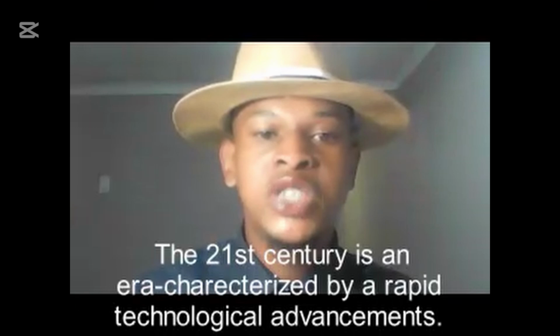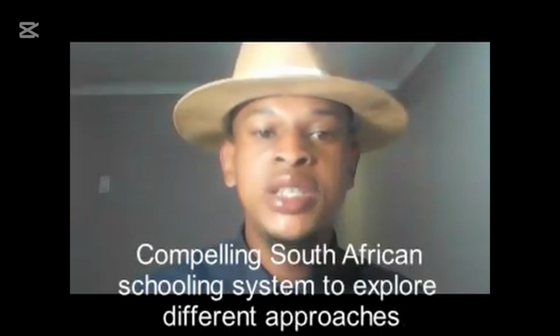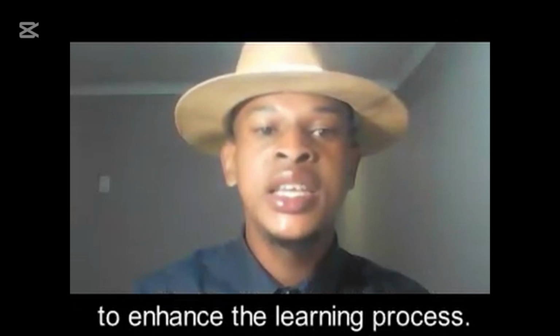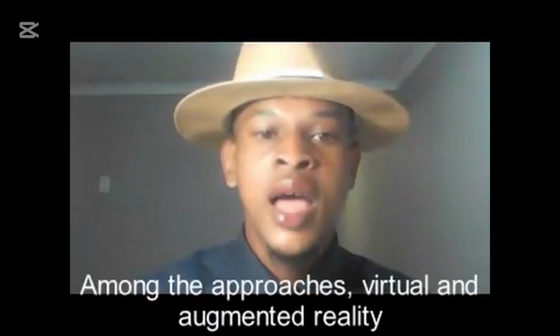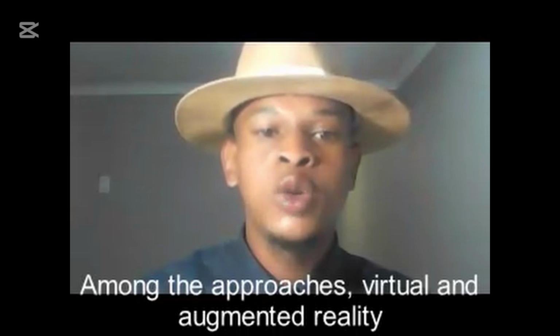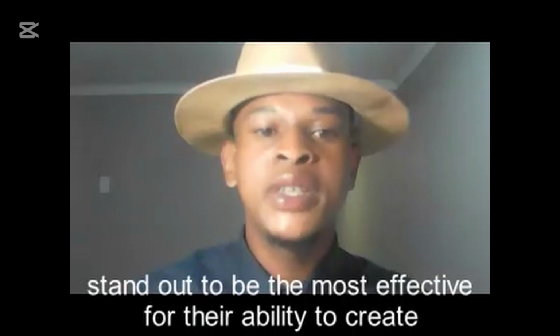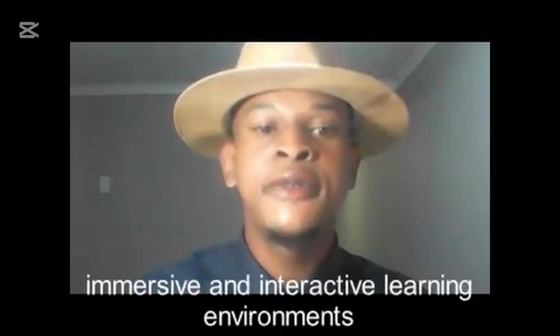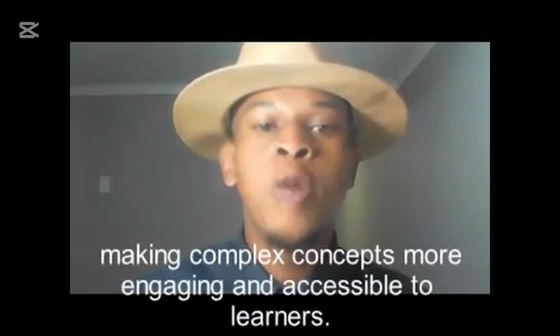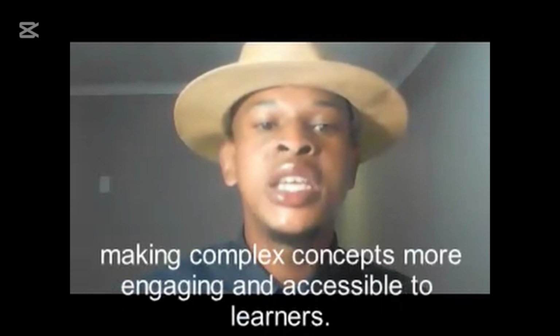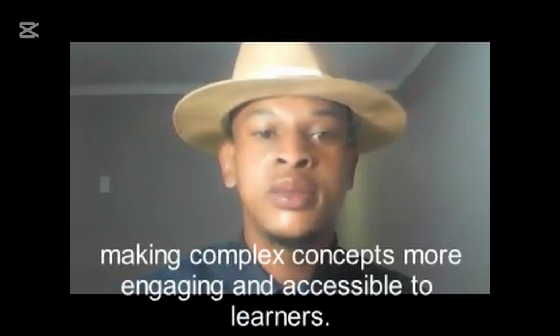The 21st century is an era defined by rapid technological advancement, compelling the South African schooling system to explore different approaches to enhance learner engagement and the learning process. Among these approaches, virtual and augmented reality stand out to be the most effective for their ability to create immersive and interactive learning environments, making complex concepts more engaging and accessible to learners.